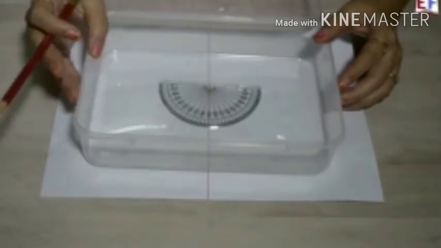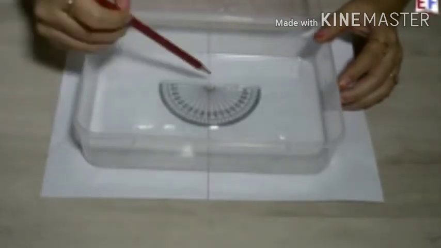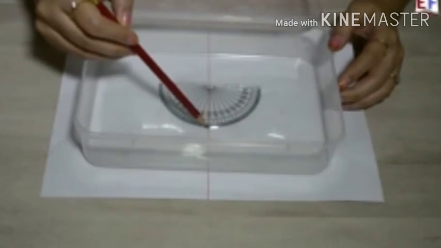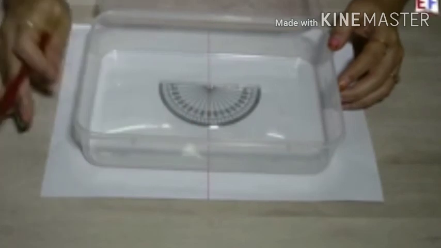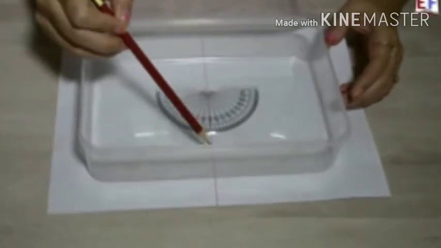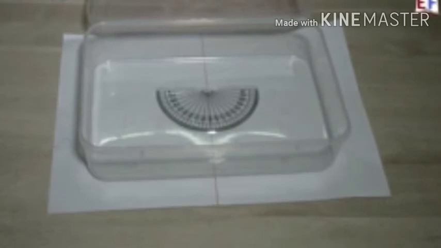Now when you place this box, make sure that the central line of the protractor, the one showing 90 degrees, is along this red line which we have drawn. So now you understand what the red line that we have drawn is. This red line is nothing but the normal.